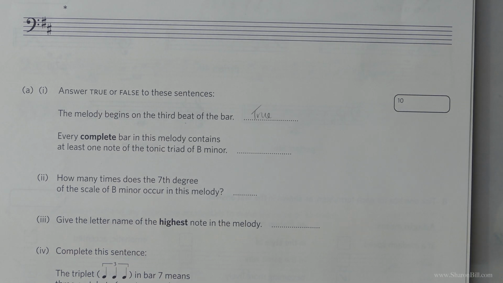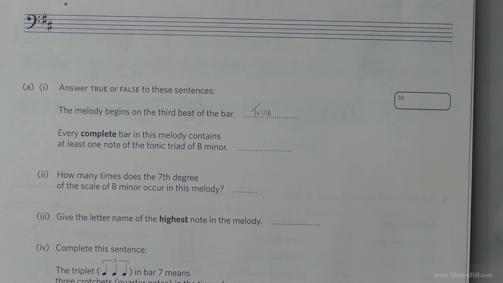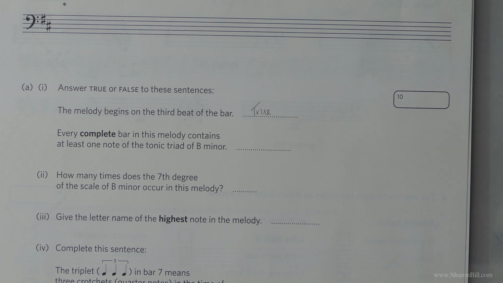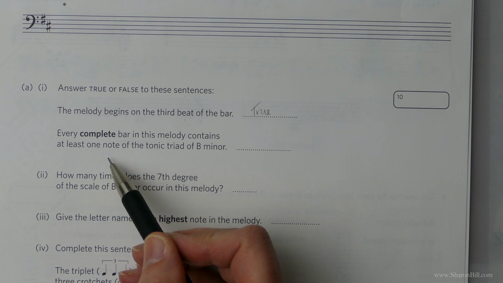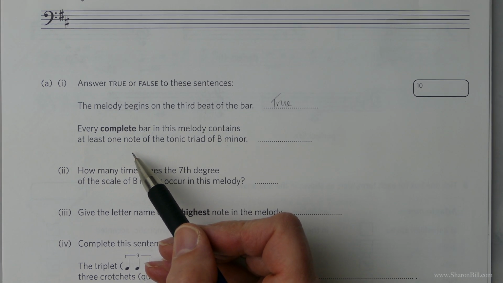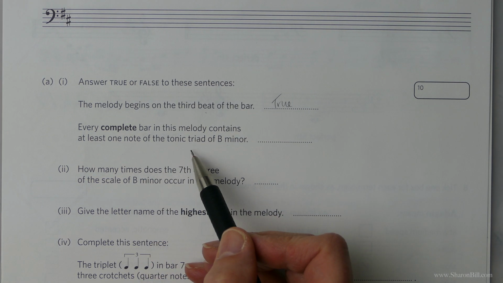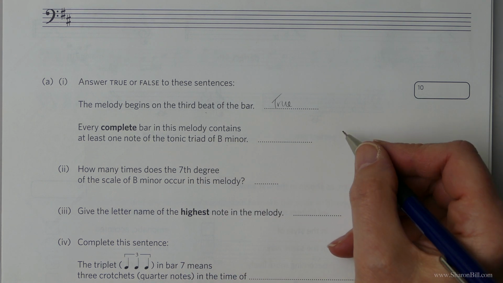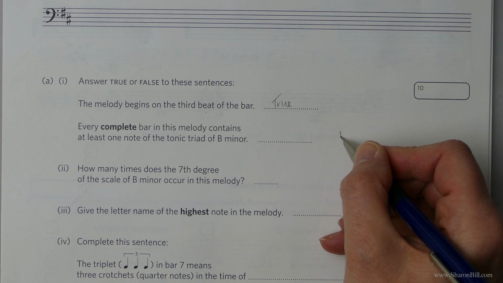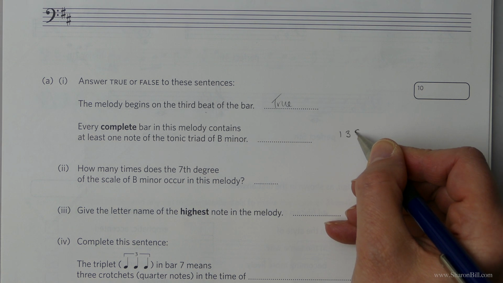Moving on. Is it true or is it false that every complete bar in this melody contains at least 1 note, so not necessarily all of them, but at least 1 note of the tonic triad of B minor? Well, before we go looking, let's think about what we're looking for. The tonic triad is built up of the first, the third, and the fifth.